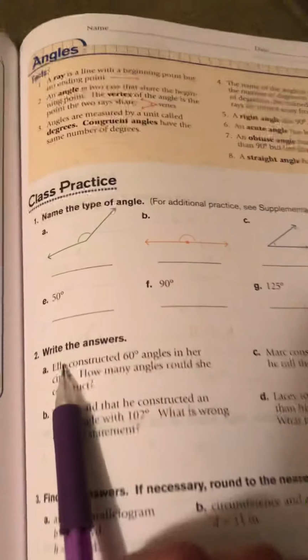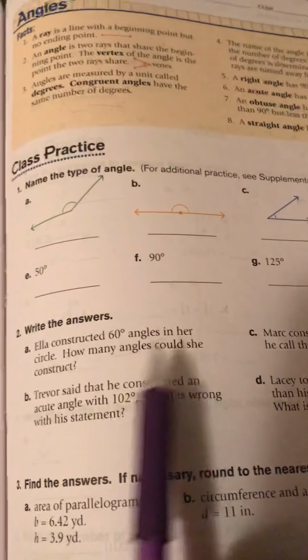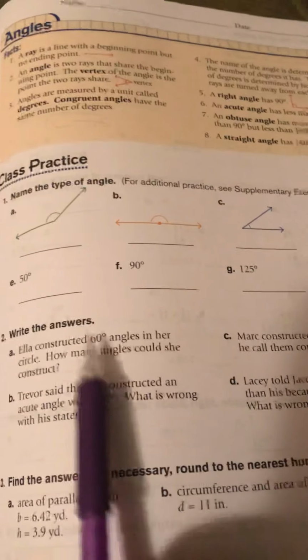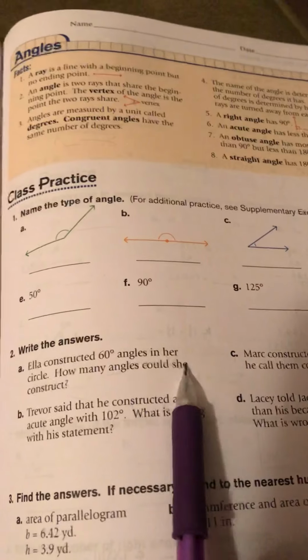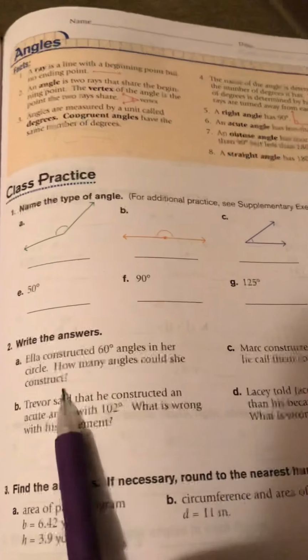Here are some four story problems. So let's read this together. Ella constructed a 60-degree angle in her circle. How many angles can she construct? So on this section, what I would think is a circle is 360, right? So you need to divide it. If you divide 360 by 60, then whatever the quotient is, that is your answer.